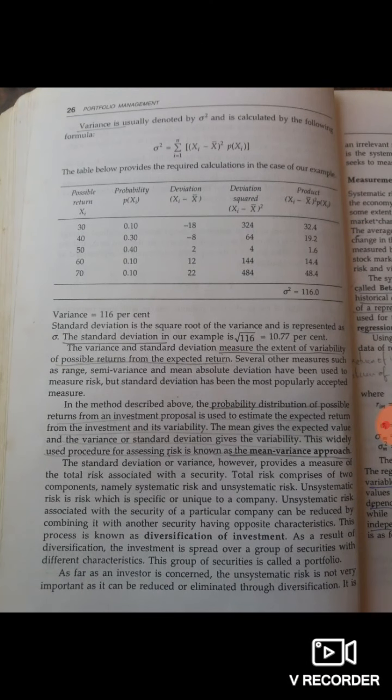So the standard deviation, the root, is 10.77%. So what does this 10.77% actually indicate? The statistical definition of standard deviation is the deviation from the mean. So this standard deviation of 10.77% indicates that our return can be either 48 plus 10.77, that is 58.77, or 48 minus 10.77, that is 38%. That is the indication of the standard deviation.